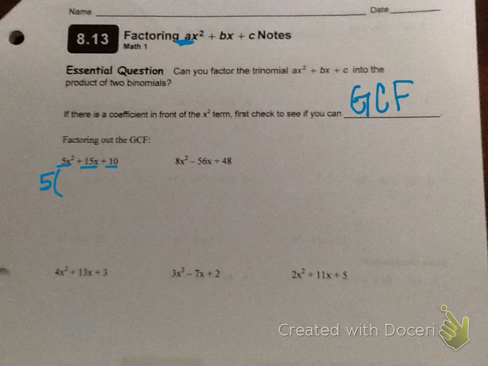So if I divide by 5, x squared divided by 5 is 1x squared. I'm going to leave out the 1, don't need it. 15 divided by 5 is 3. And then 10 divided by 5 is 2.